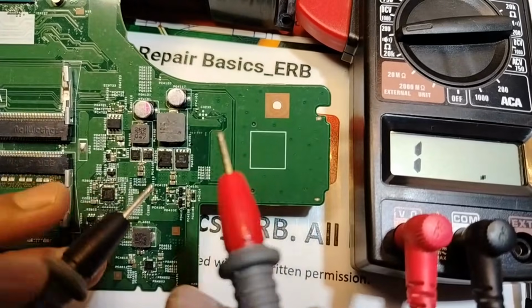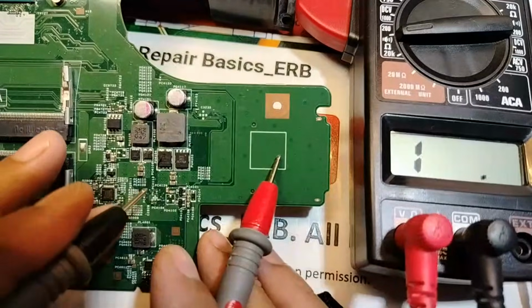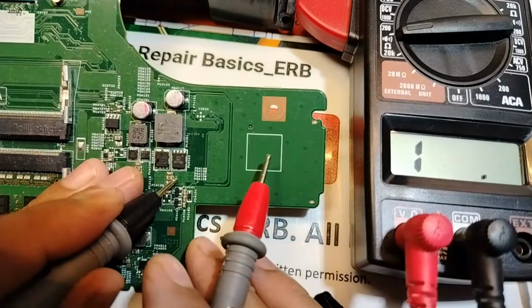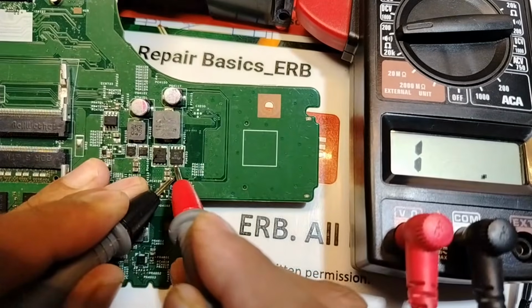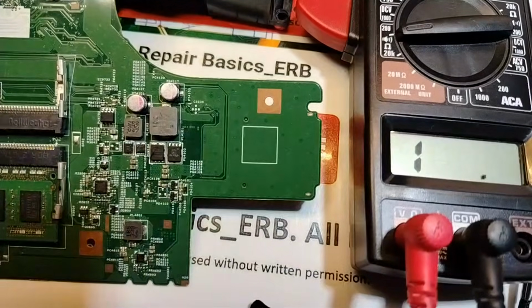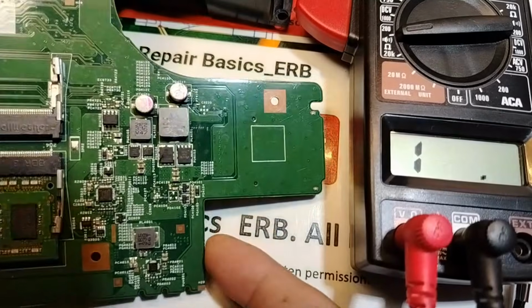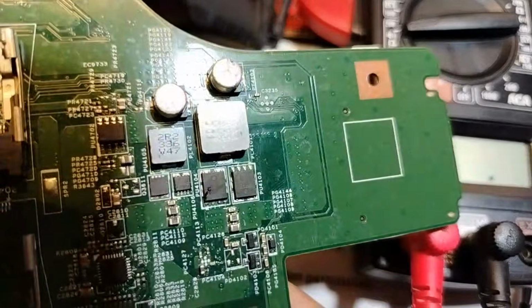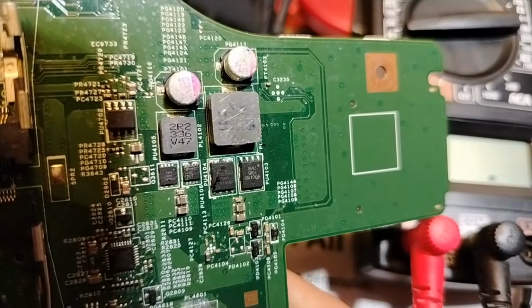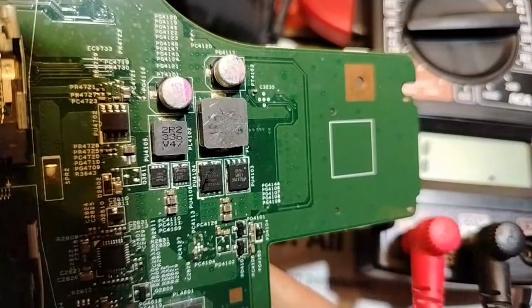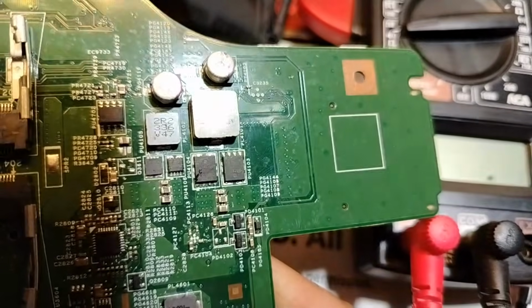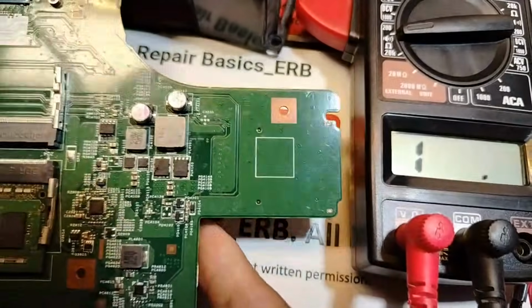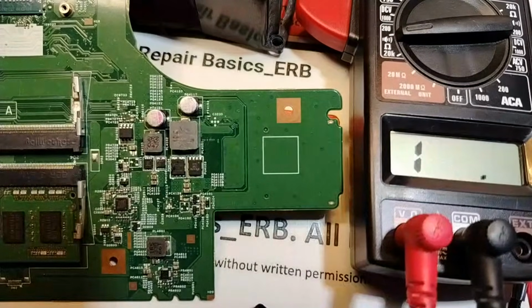The tip of this multimeter probe is a little bit thick, no problem. Let me see the trace. Let me spot if the trace is okay. Yes. Nice. Maybe I will use another probe.